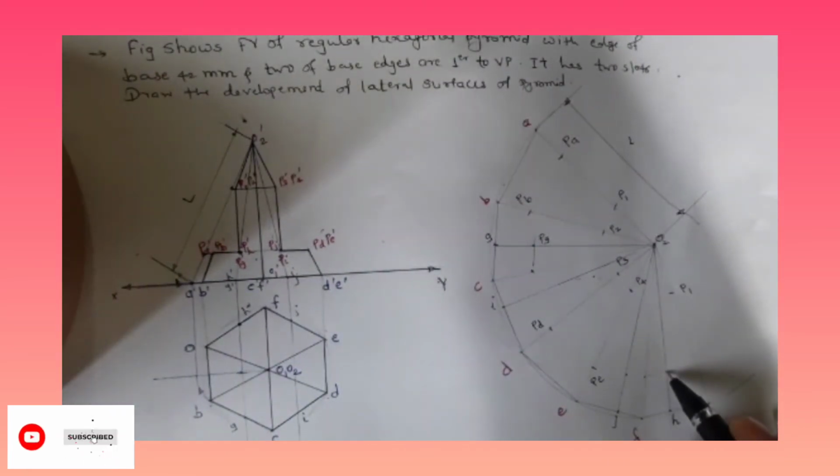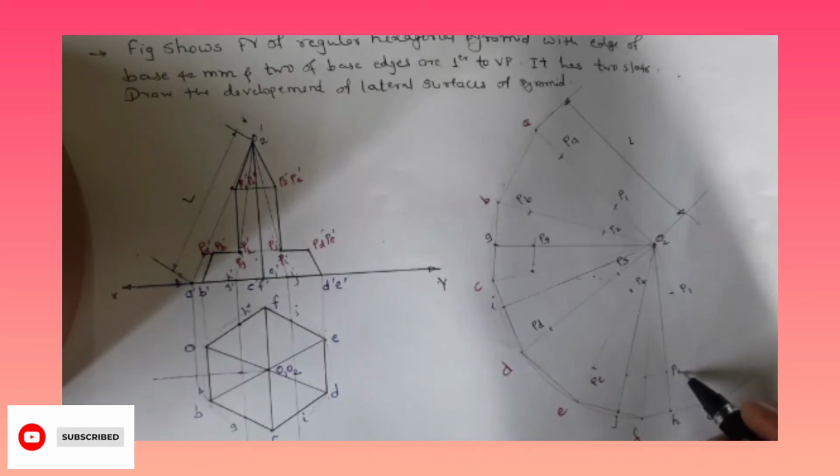Wherever it cuts, here you will get the PH.